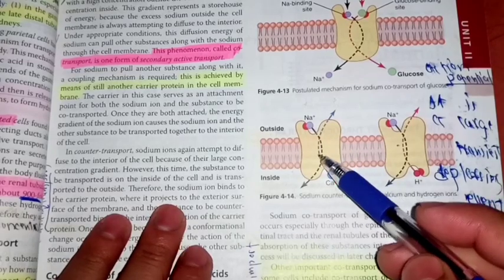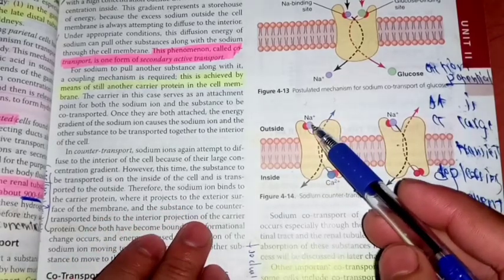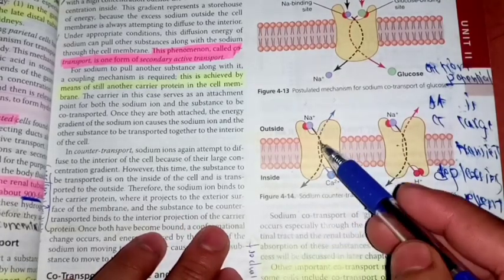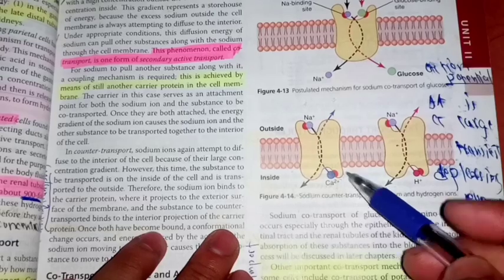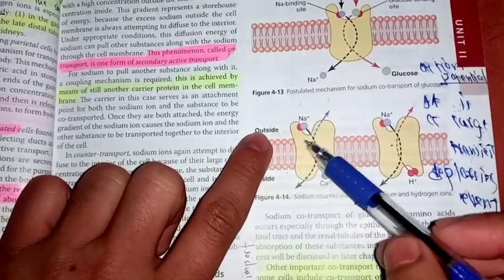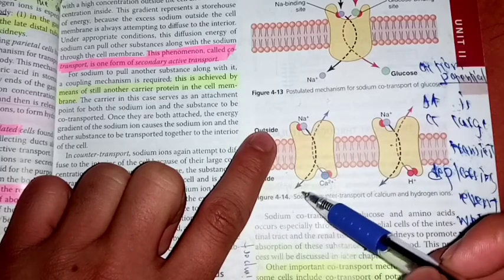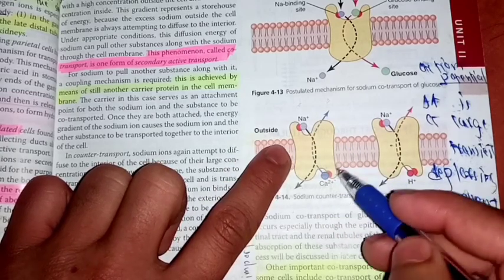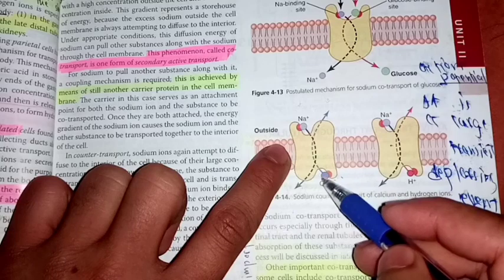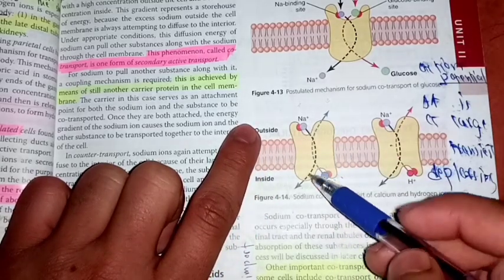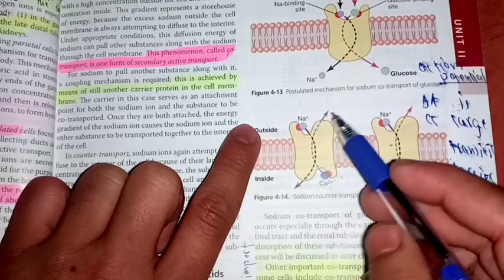So this protein will carry the sodium ion to the inside, but it will not carry the sodium until it is attached to the calcium. So when the sodium is attached to the outside, this carrier protein will carry the sodium ions if the carrier protein is also attached to the inside calcium. So in this way, the transport occurs in the opposite direction.